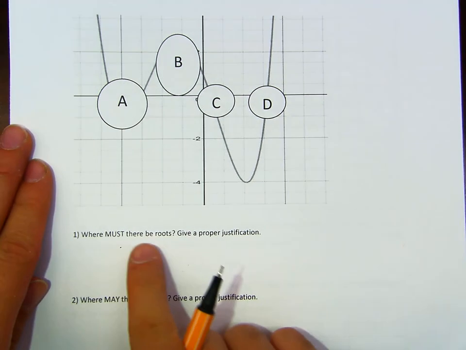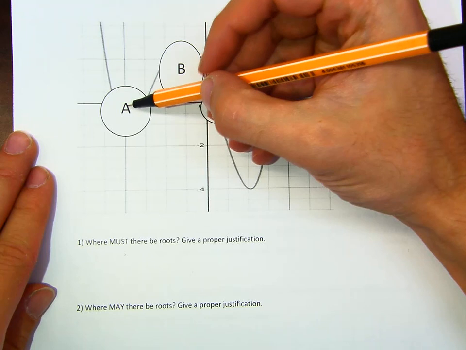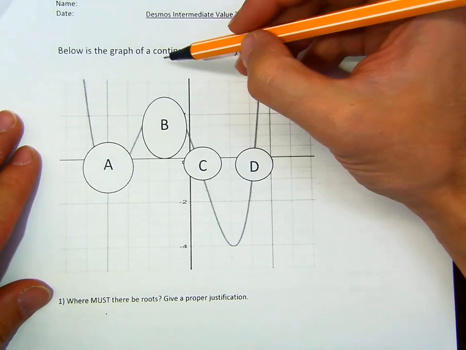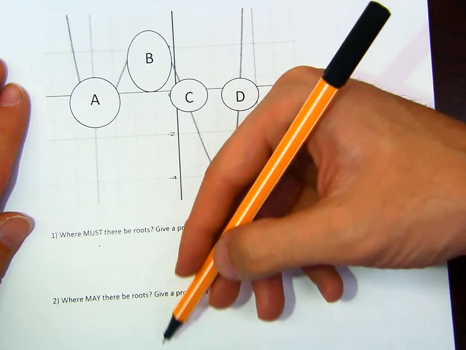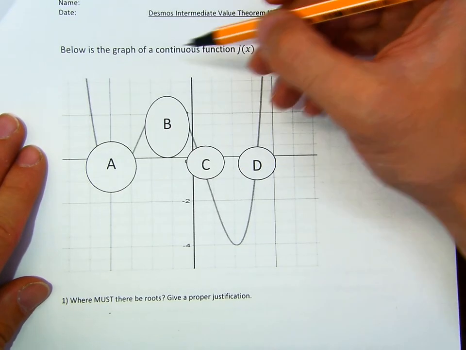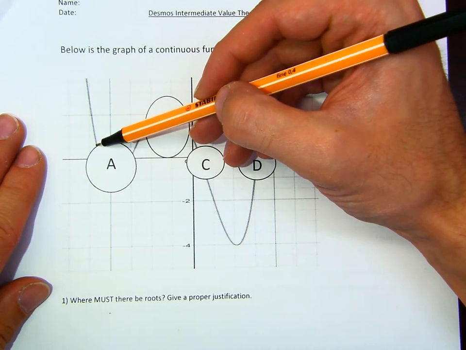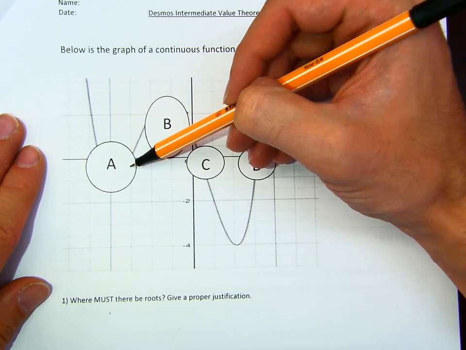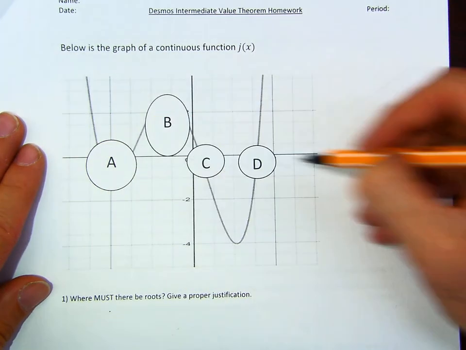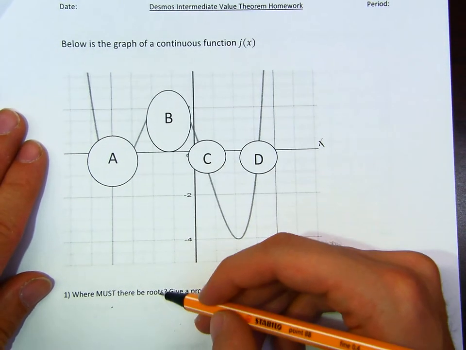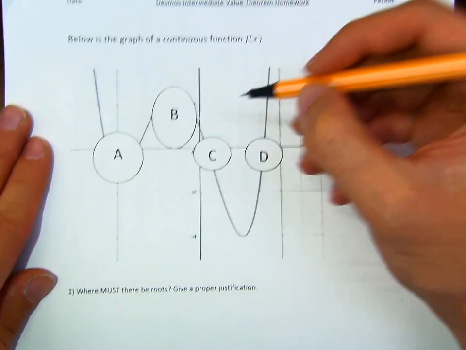Here, where must there be a root? Well, for A, one thing that's very important is that the function is continuous. We wouldn't be able to make these assumptions if the function wasn't continuous. But let's take a look. This graph over here could have a root, it could go down, or it could just go like this and not hit the x-axis. So here, A is a maybe. We'll put A over here as a maybe.